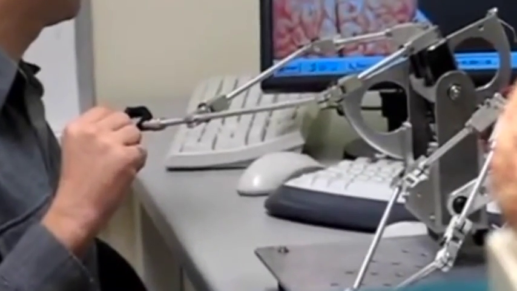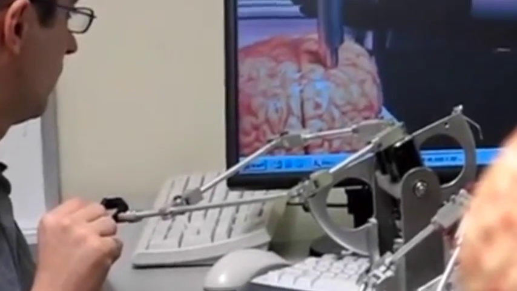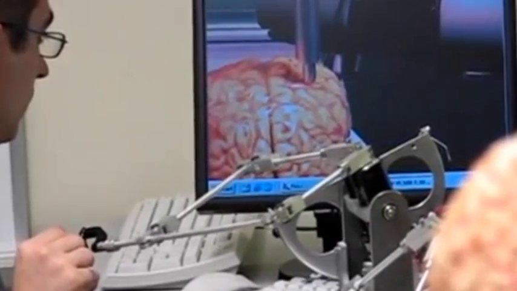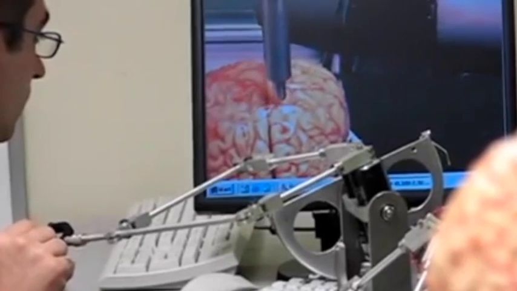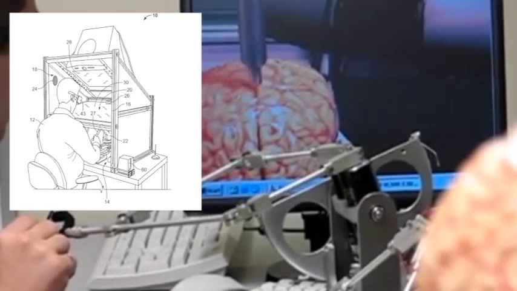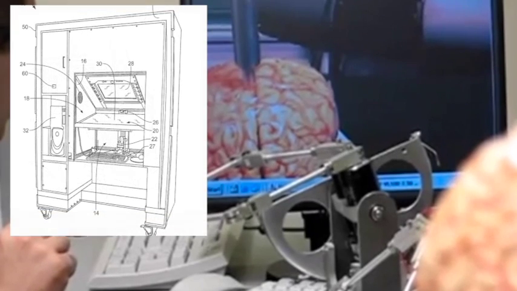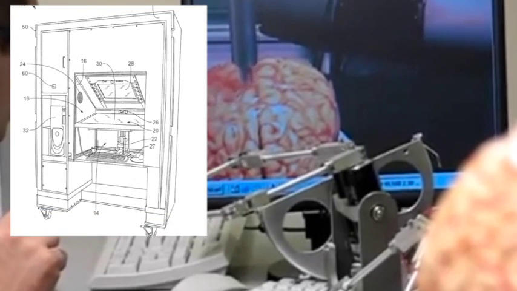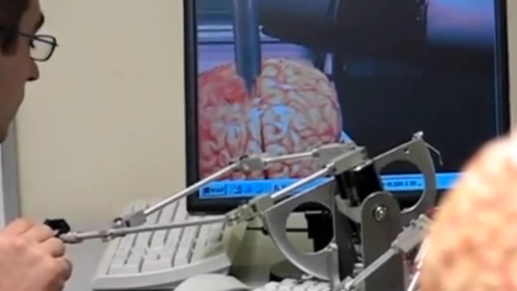This brain surgeon is using a more traditional haptic technology where it's just pressure feedback and vibration feedback to let him know what he's doing or what mistakes he's making. And this is a patent idea for an augmented reality virtual reality simulator suite for surgeons, clipping aneurysms.